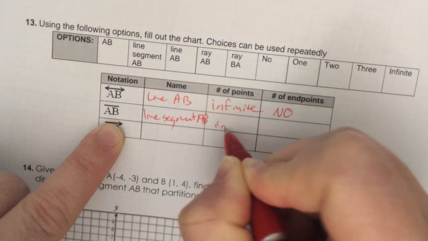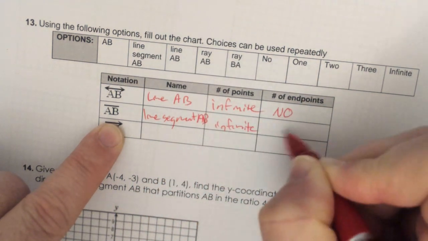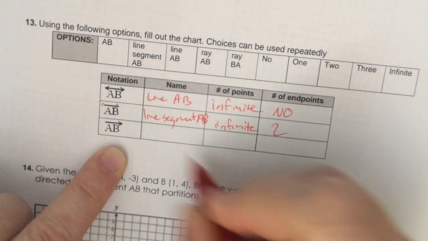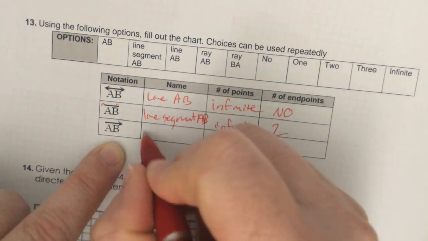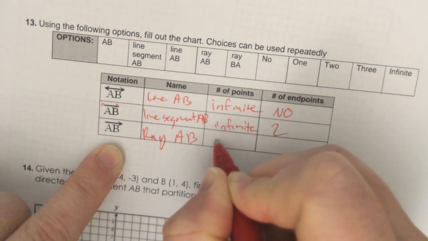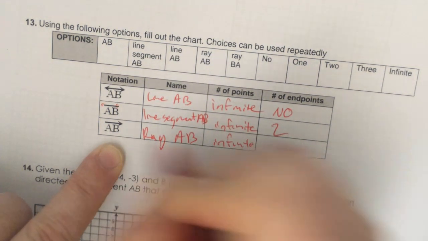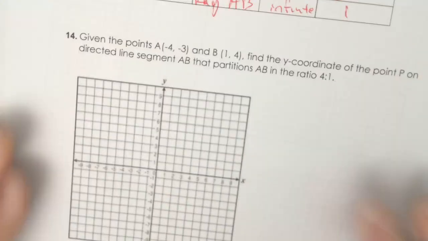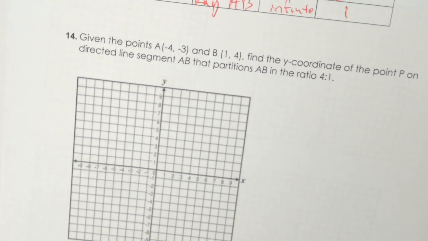Once again, it has an infinite amount of points on it, and it has 2 endpoints, 1, 2, right there. So 2. And this right here is called a ray, and it starts at A, goes to B. So ray AB has an infinite amount of points on it again, and there's only 1 endpoint, and it goes on forever and ever in the other direction. So 1.